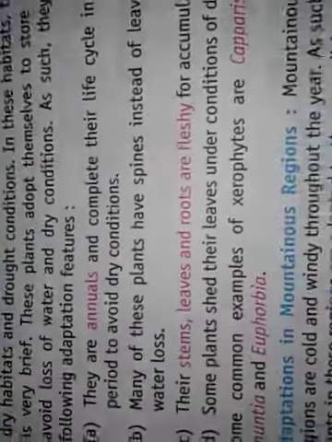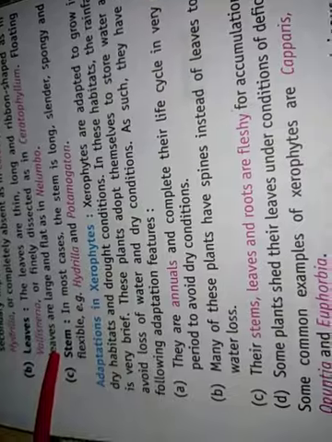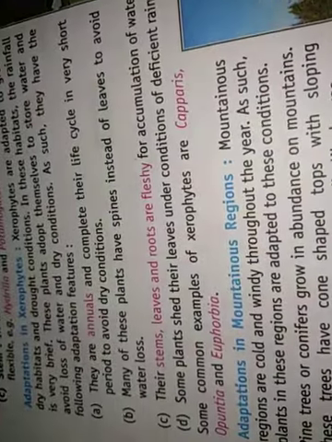Because water gets lost through the leaves, normally many plants in the areas where the rainfall is very less, for example in desert, have spines instead of leaves to avoid water loss, and stem, leaves and roots are fleshy for storing water during the rainfall.